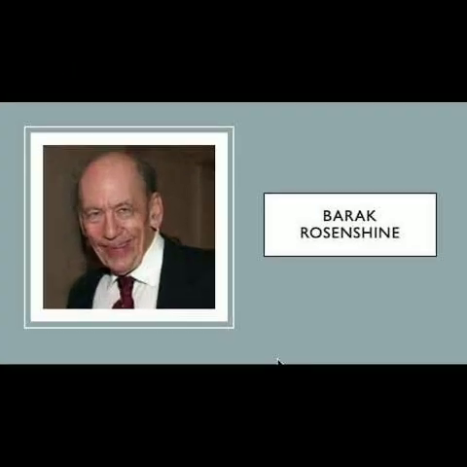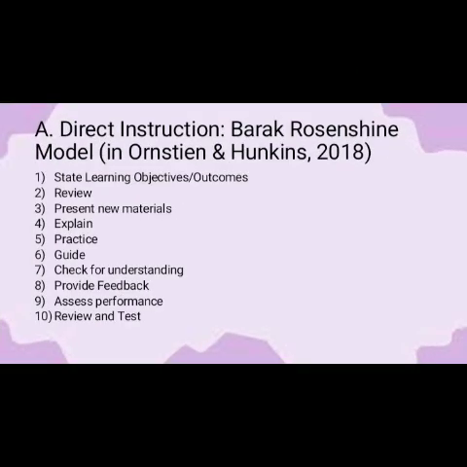First learning method is by Barak Rosenshine. His model is named direct instruction. It has 10 detailed steps. First is state learning objective, where you begin by stating short objectives of your lesson to the learners. Second is review. Discuss short information on the previous lesson.